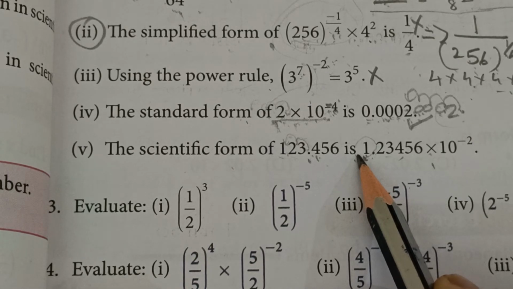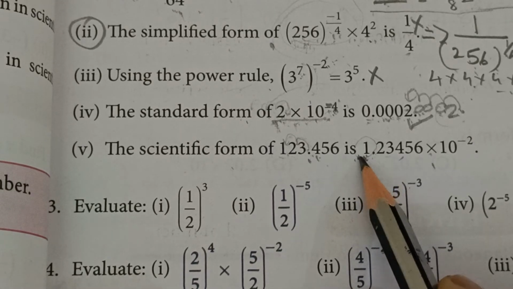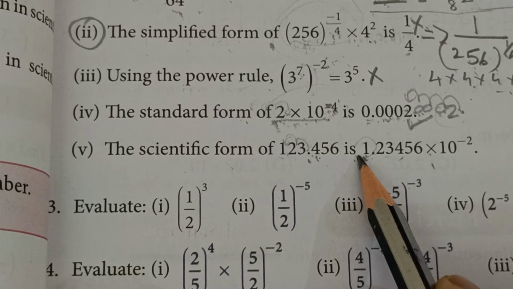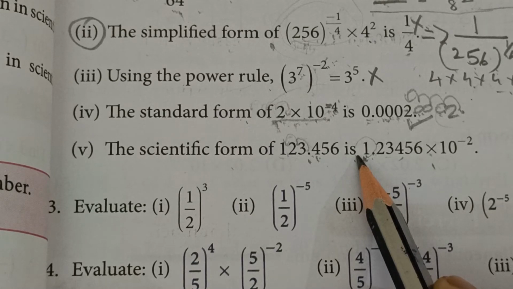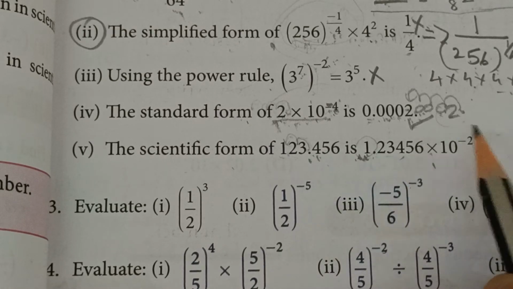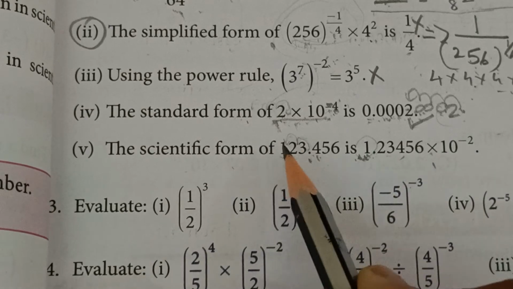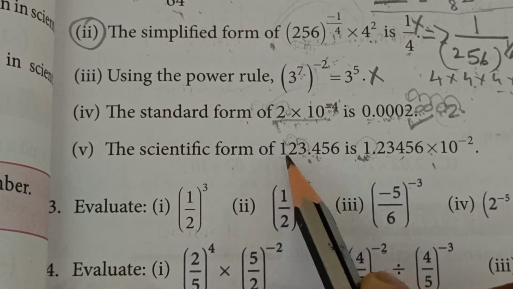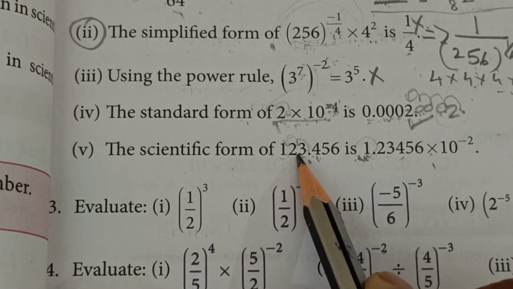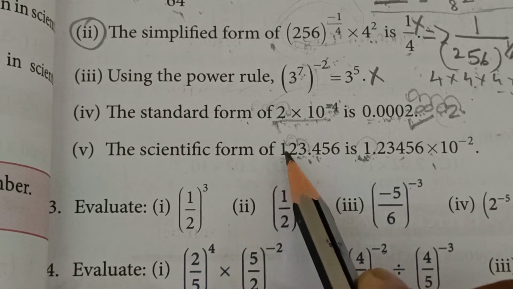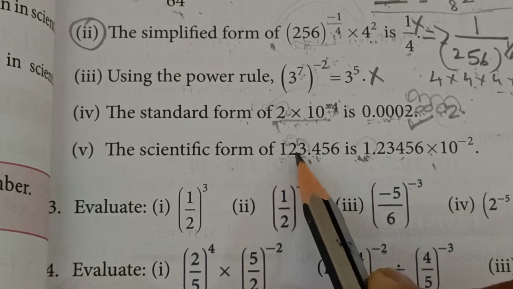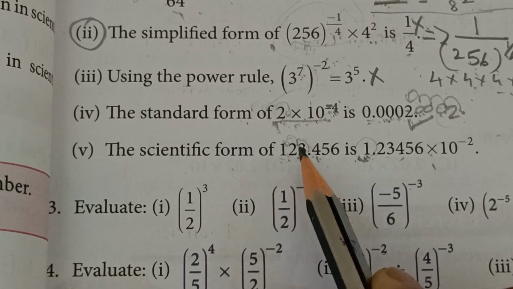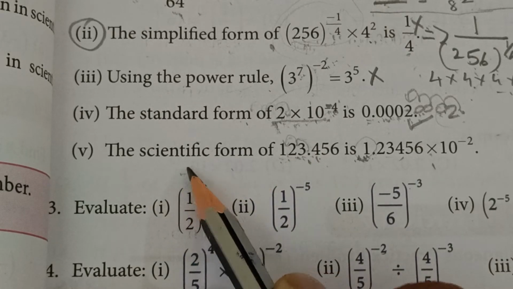That means it can be from 1 to 9. The whole number should be 1, 2, 3, 4, 5, 6, 7, 8, 9 only. It cannot be 10 and more, and it cannot be 0. But here, look at it. It is 123, which is more than 9. It should be 9 and below only. So it cannot be more than 9. So it is not in standard form. It is in standard form, not in scientific form.